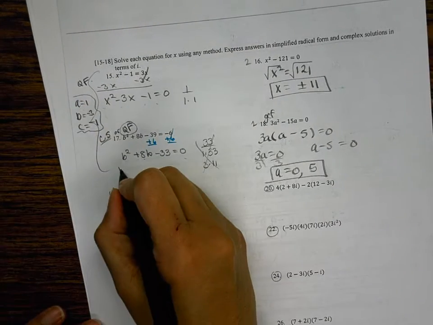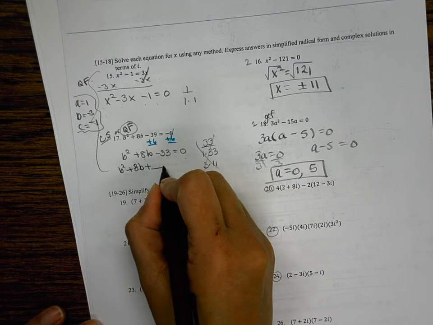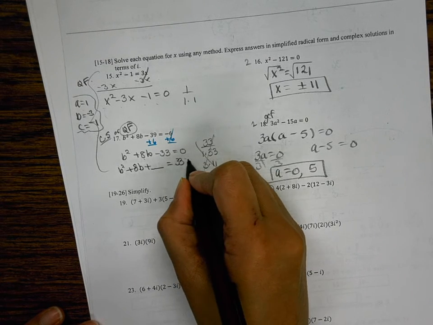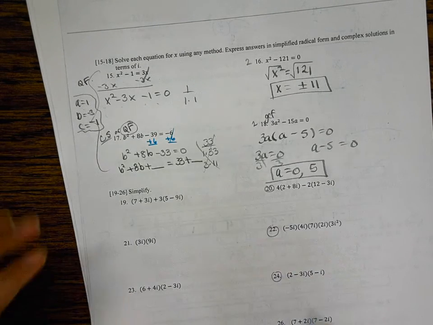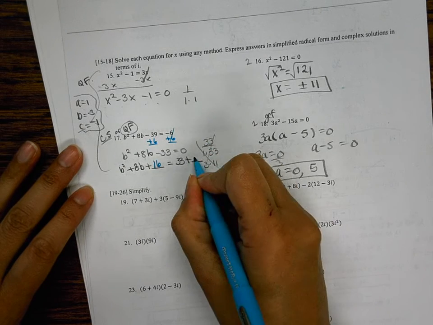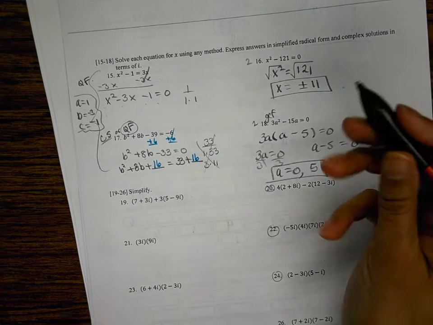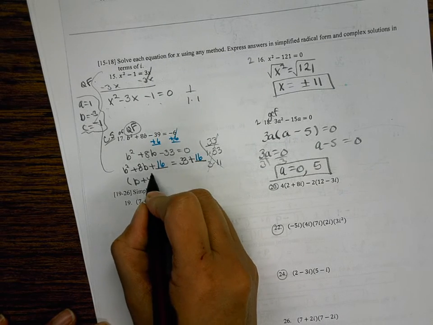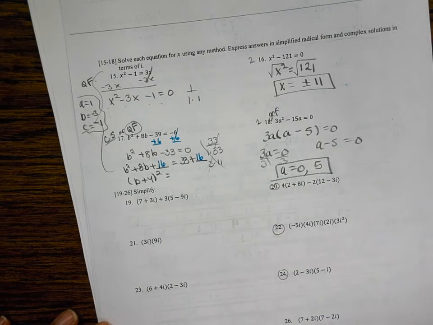I'm going to add 33, b squared plus 8b. Remember, complete the square is the plus blank process, equals 33 plus 0 is positive 33 plus blank. Take the 8, cut in half, and square it. You get 16, and you add 16 to both sides. Okay, and I am going to double bubble. That's b plus 4 quantity squared equals 33 plus 16 is 49.